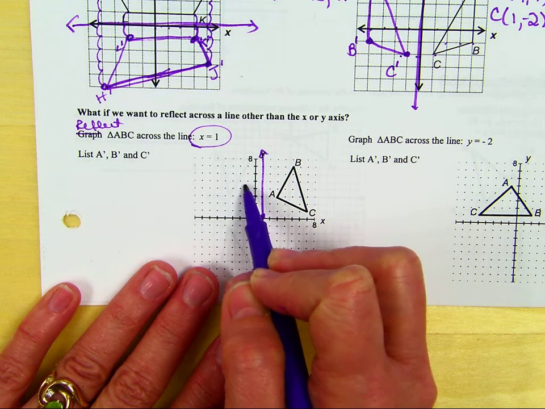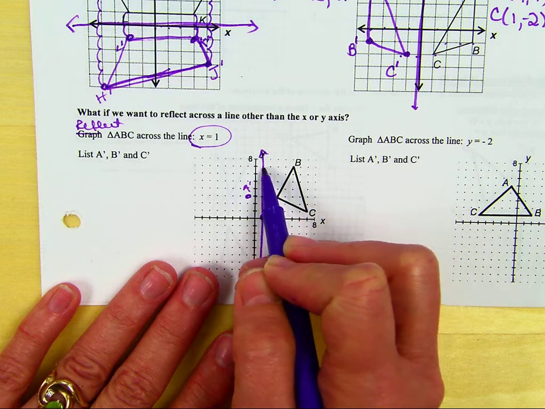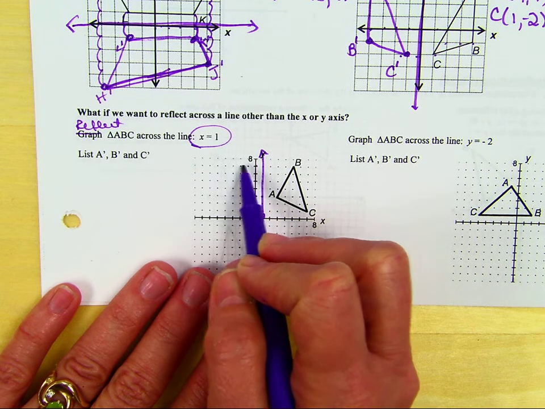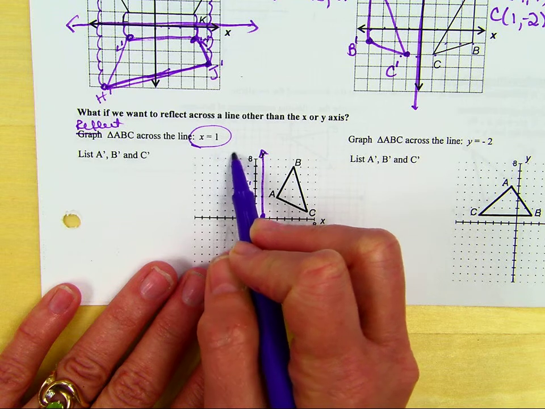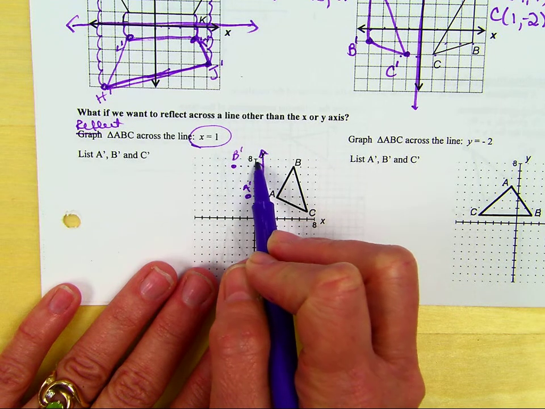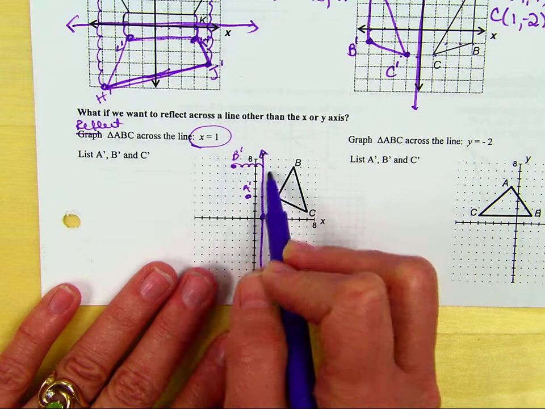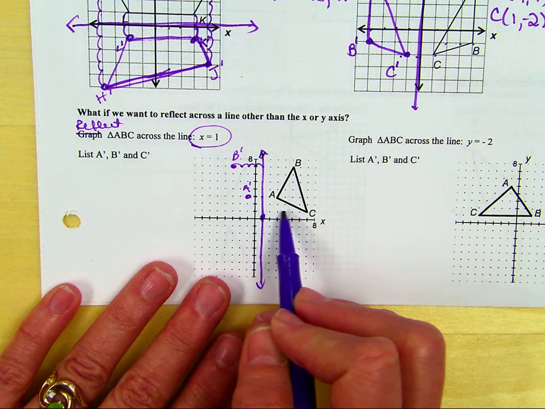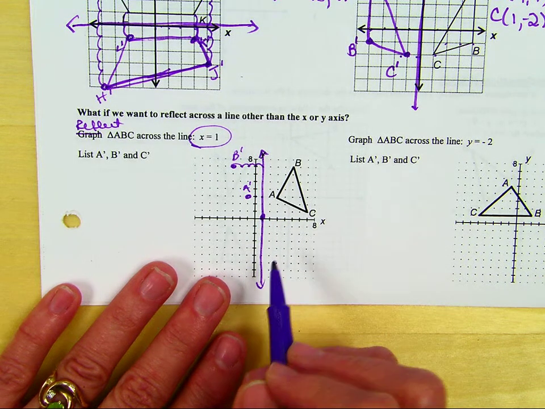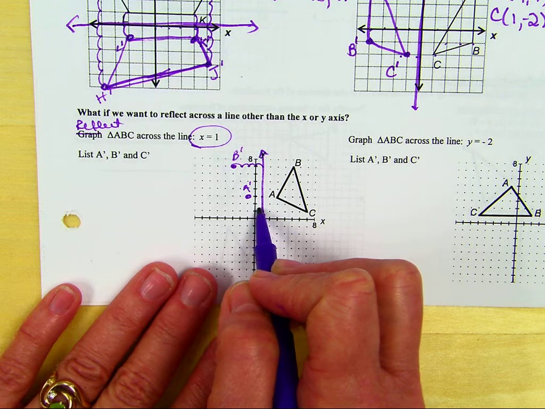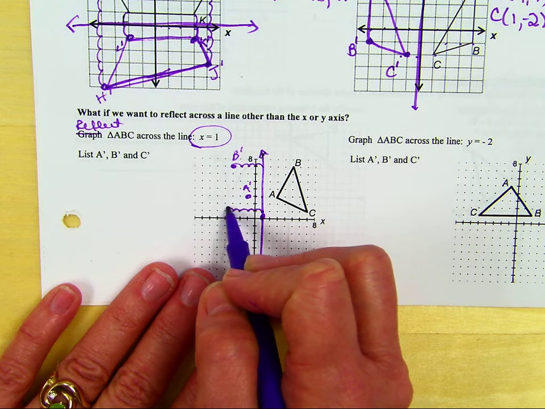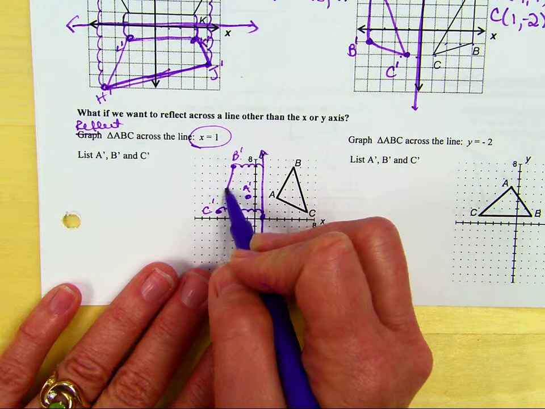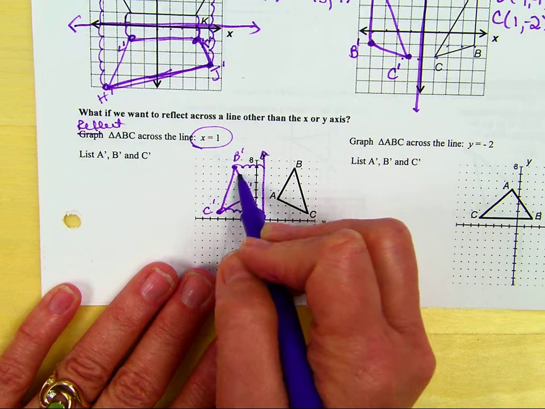B is 4 to the right. B prime is 4 to the left. Make sure you count carefully. C is 6 to the right. So C prime is going to be 6 to the left. When I connect my dots, I should have an isometry. Same shape, same size.